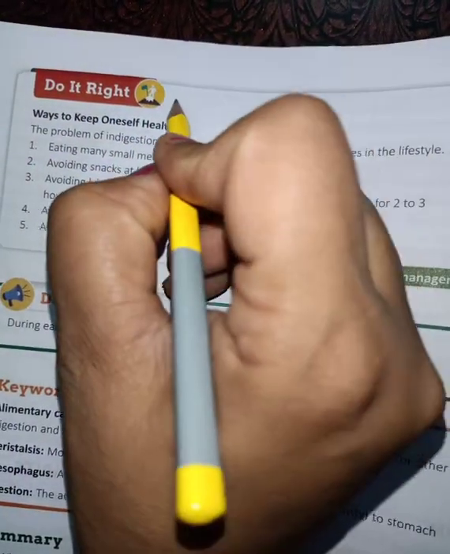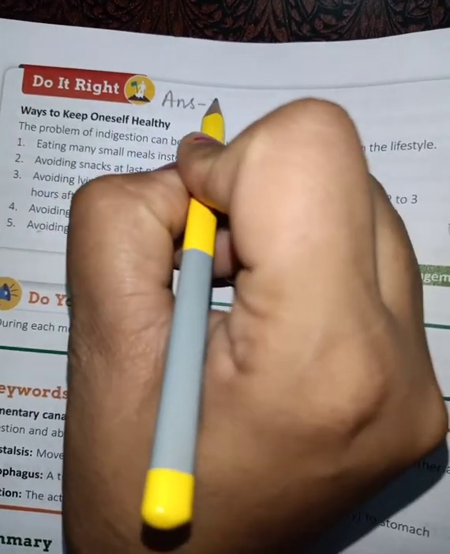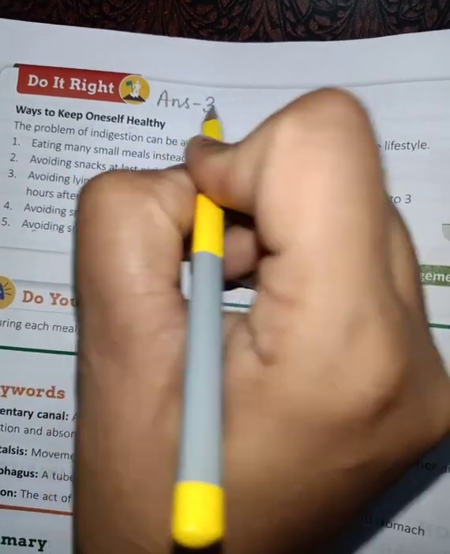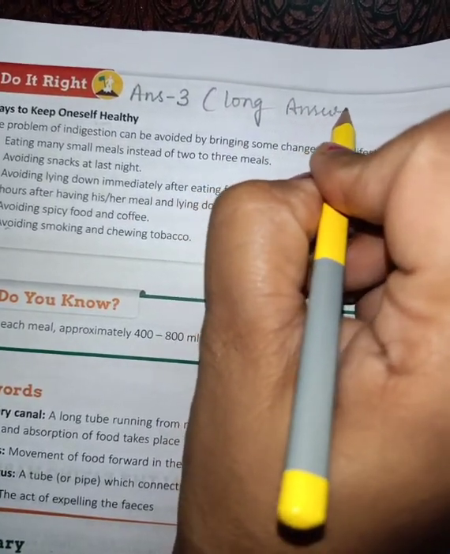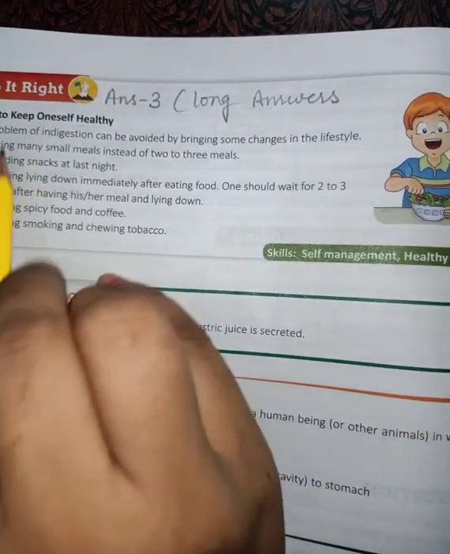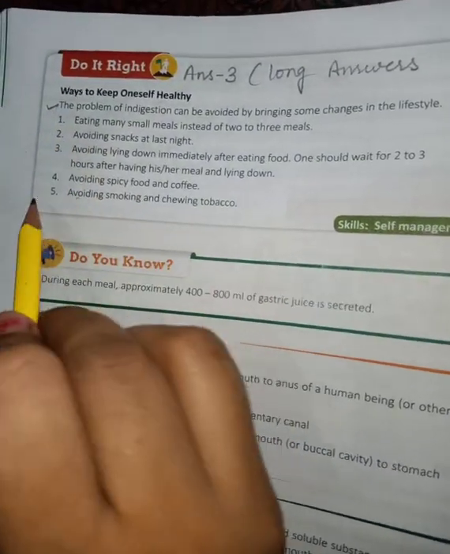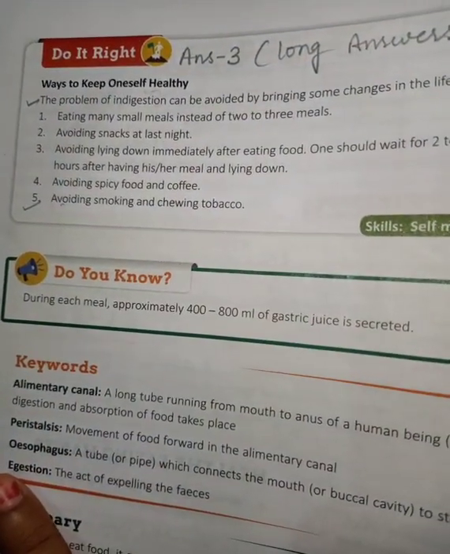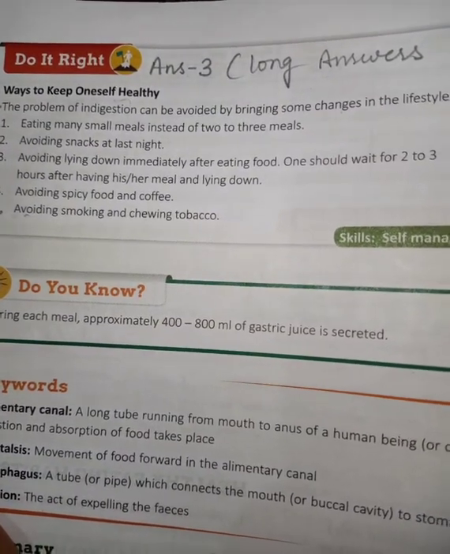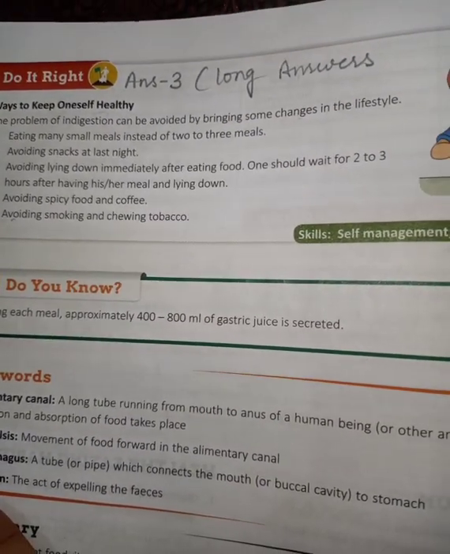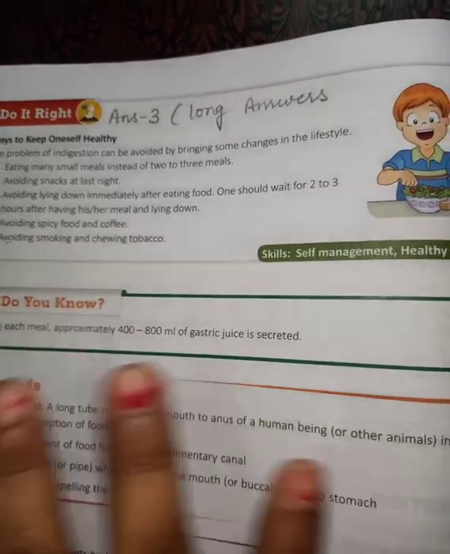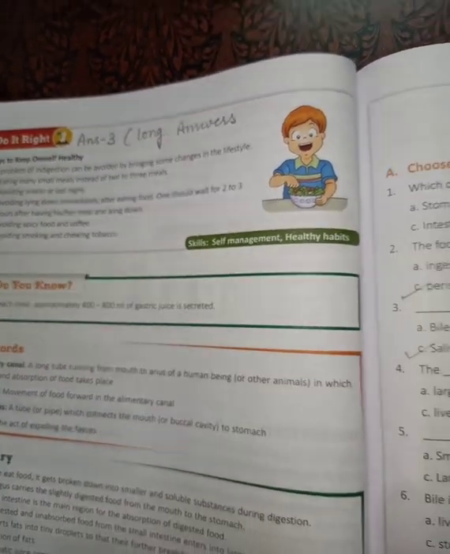This is the answer of question number 3. Long answers. Okay, simply directly you can start your answer from here and all the 5 points you have to write. Okay, it will be easier for you to copy from the book. So that is why I have not given you in the written form, because direct answer is there. This is answer number 3.